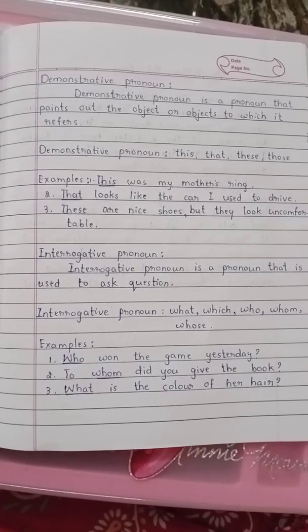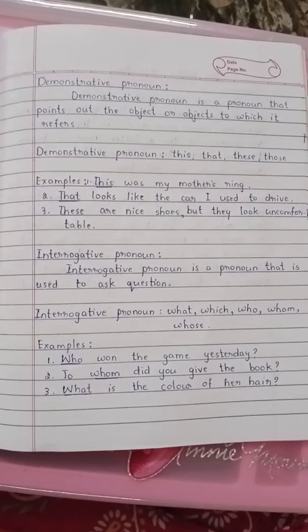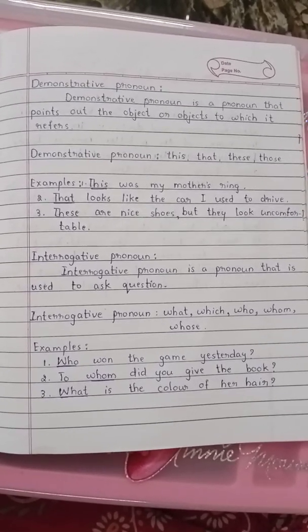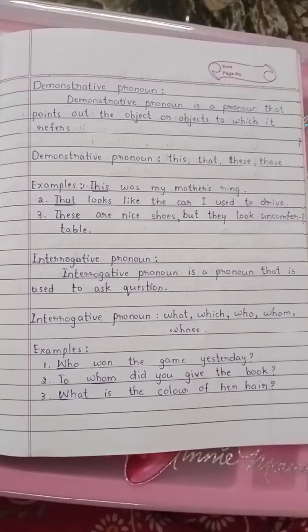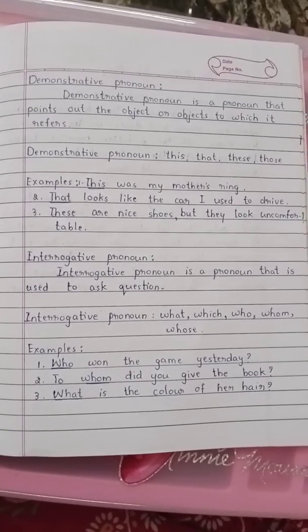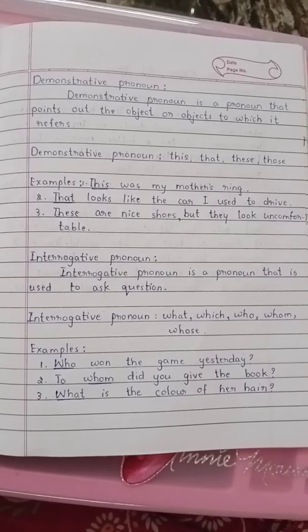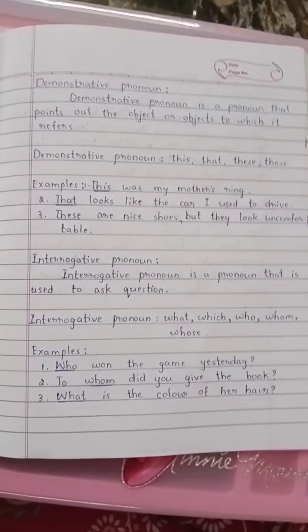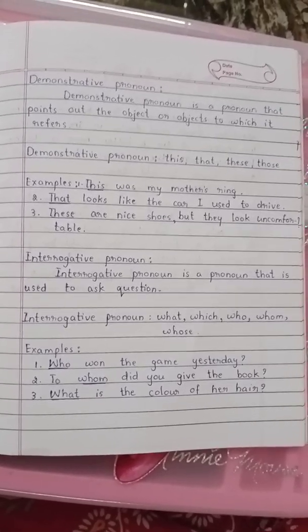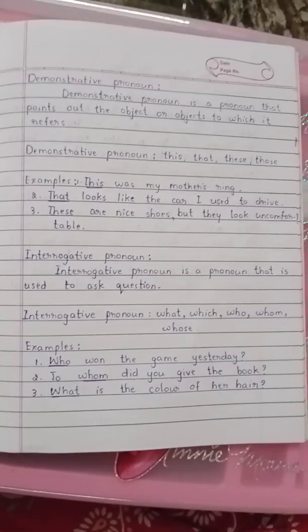So, next we have learnt possessive pronoun. Possessive pronoun, it shows possession or the state of having. Possession means the state of having or owning or controlling something. In simple words, ownership. It shows ownership. See, my plane is delayed. So here my is what?